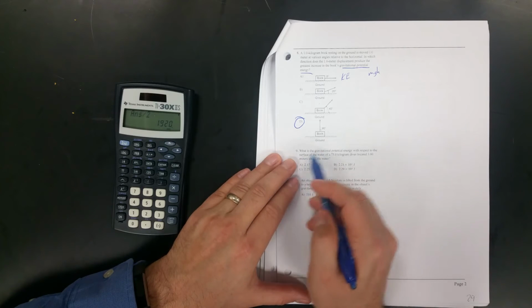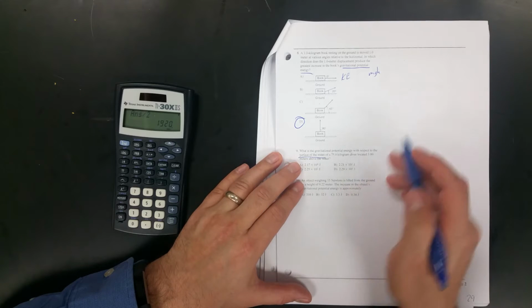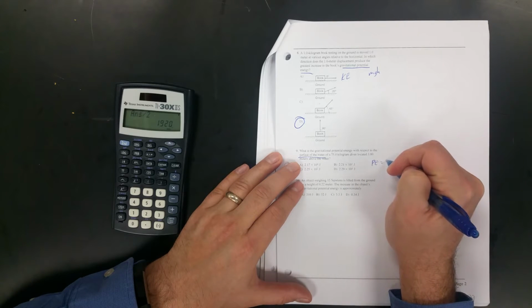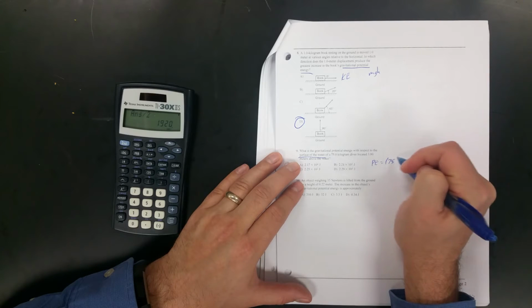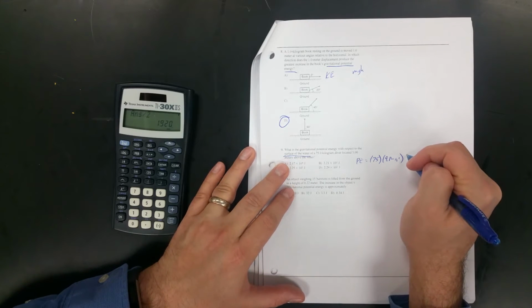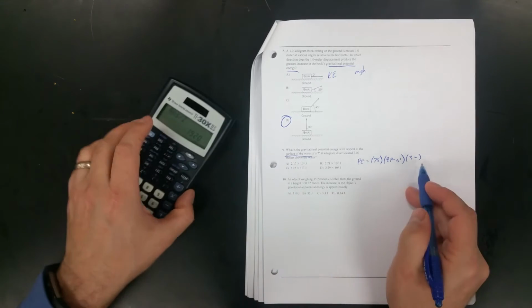You notice it gives you a starting point of a 75 kilogram diver 3 meters above the water. This is pretty easy. PE is equal to mgh: 75 kilograms times 9.8 meters per second squared, I'll put the units in there, you should know that, times 3 meters above the water. Mass times g times h.